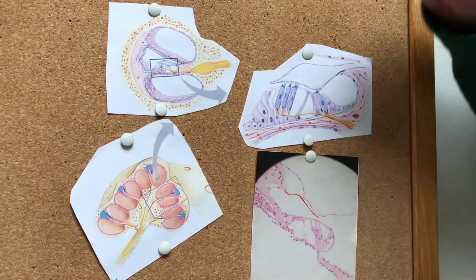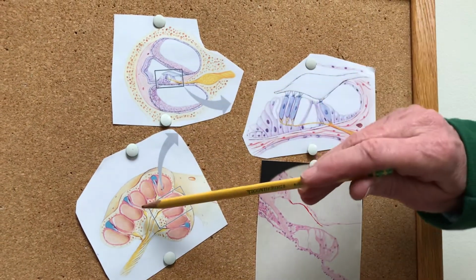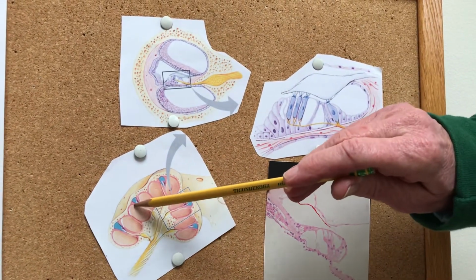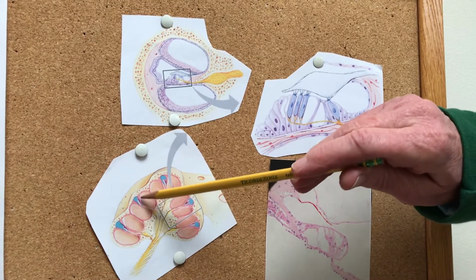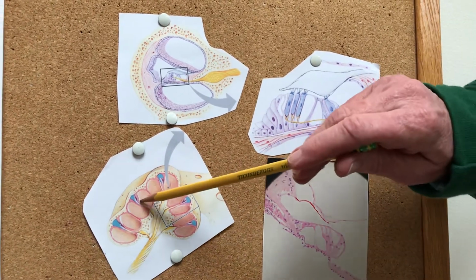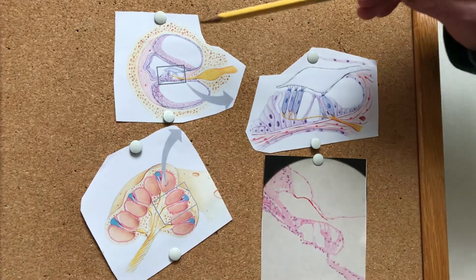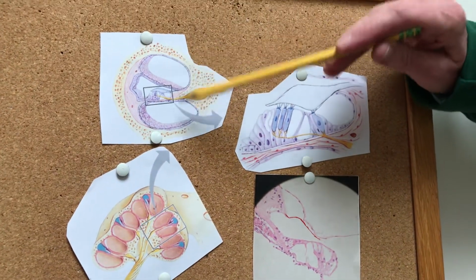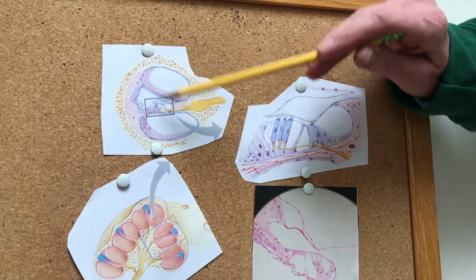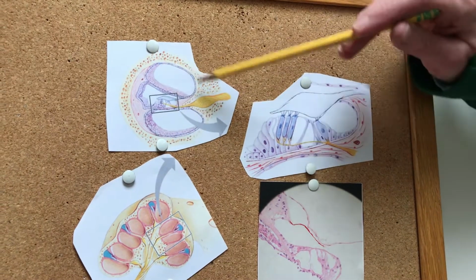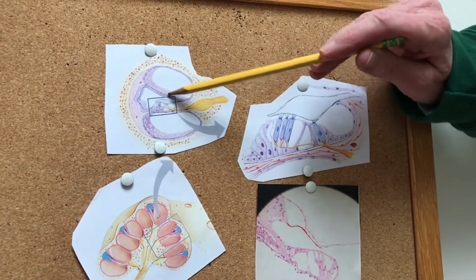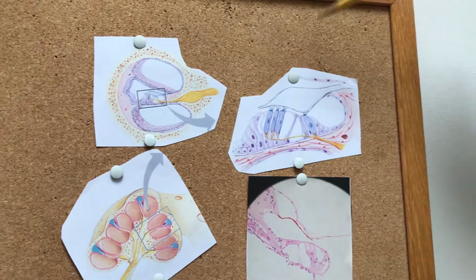You go up the up ramp and down the down ramp. And in between those two ramps, you have another fluid-filled canal that will house the spiral organ or the organ of Corti. Here we are seeing the two ramps. This is going to be the top, this is the bottom. You go up here, you come back down here. Here is the organ of Corti or spiral organ.